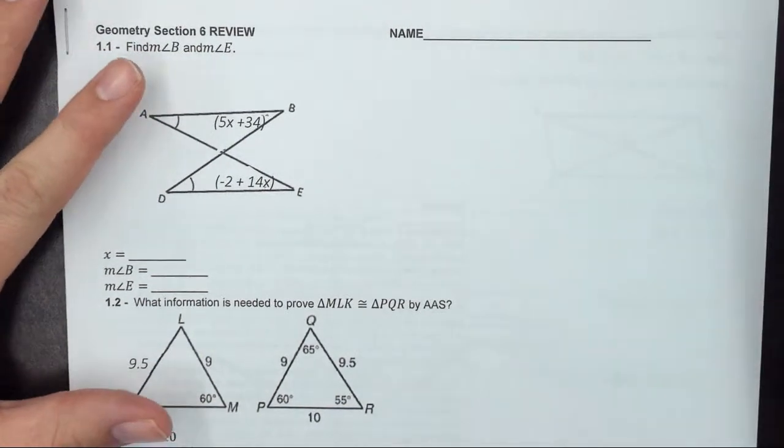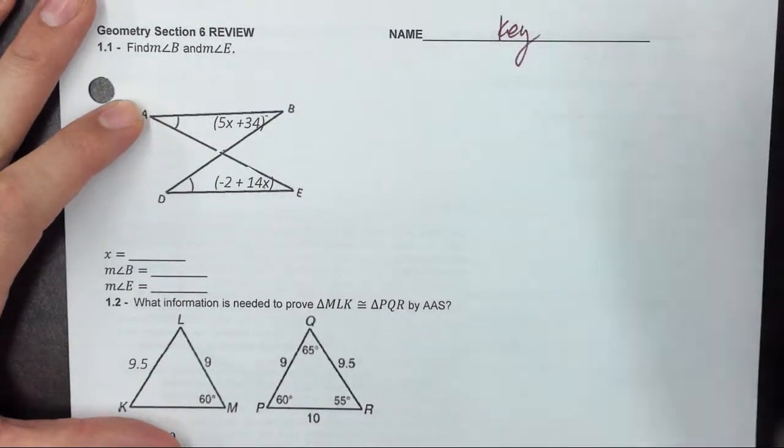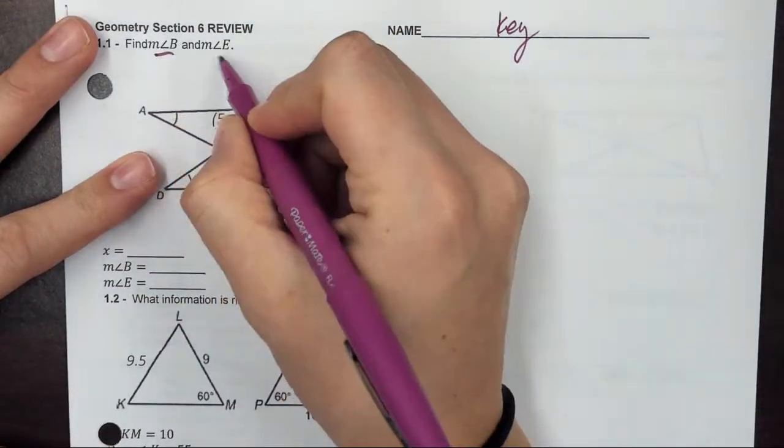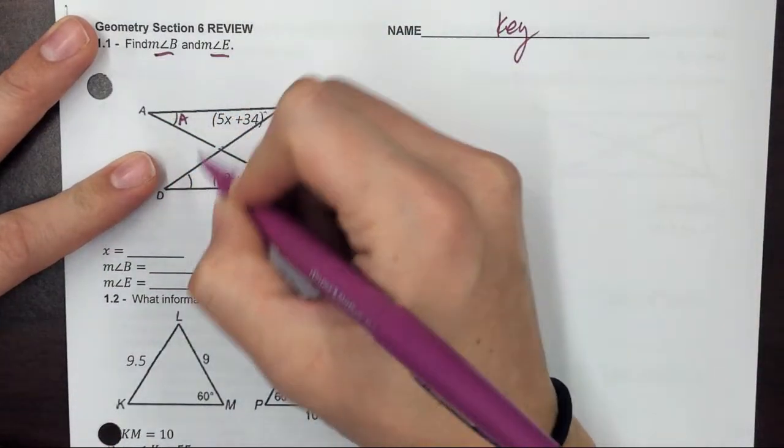Morning. This is the section 6 review key. We're going to go through all of the problems. Number 1, find the measure of angle B and E. We know this angle is compared to this angle.